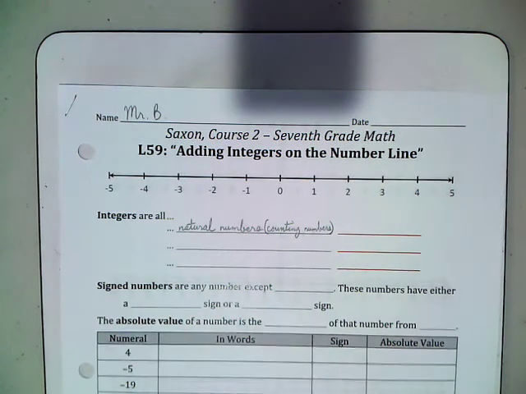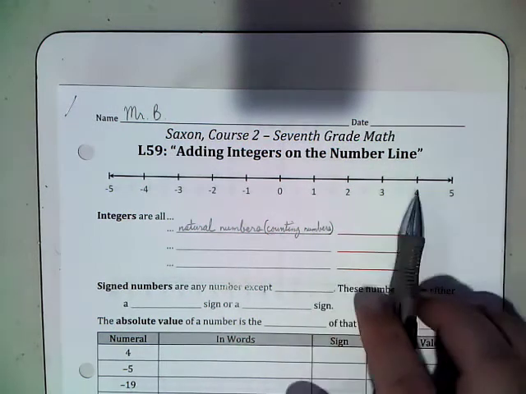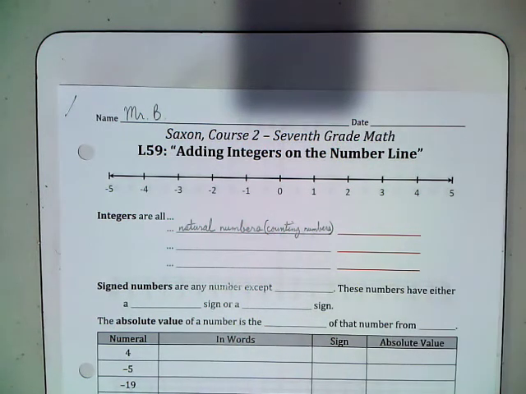So just like you learned to do way back before you entered school, 1, 2, 3, 4, 5, 6, 7. So these are my counting numbers here, 1, 2, 3, 4, 5, and on and on and on.